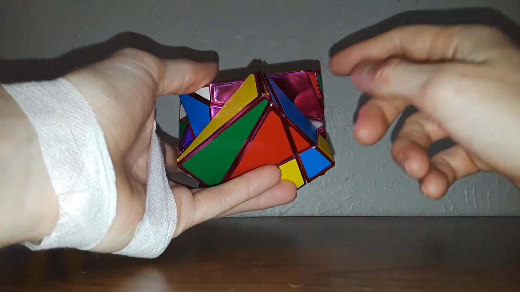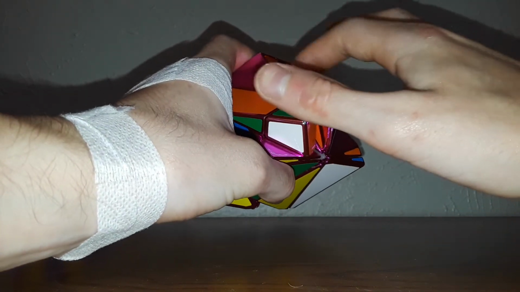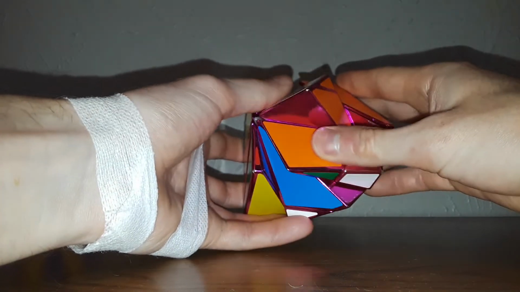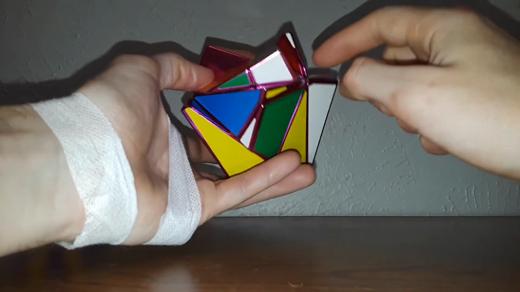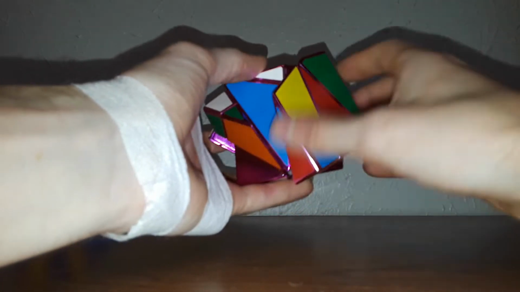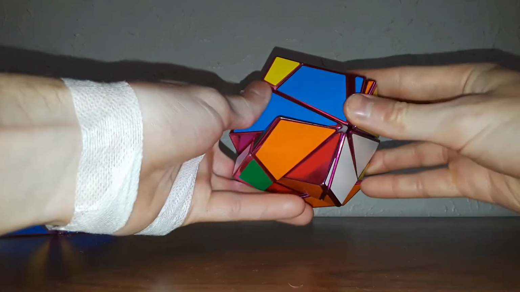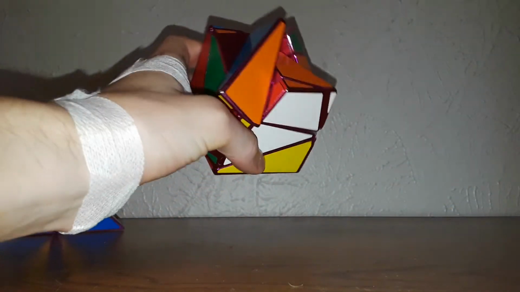So what I can do is, these centers, these central pieces, all they do is rotate. They don't actually move around. So I can actually line them up and I can get started from there. I can use those as reference points. So I just lined those centers up and it's already looking pretty good.